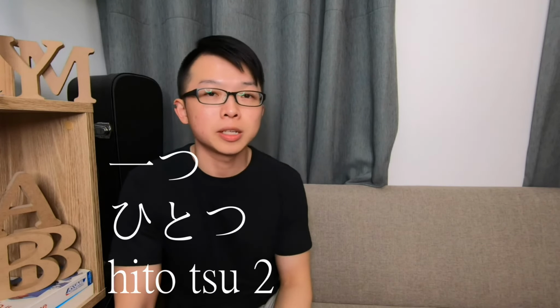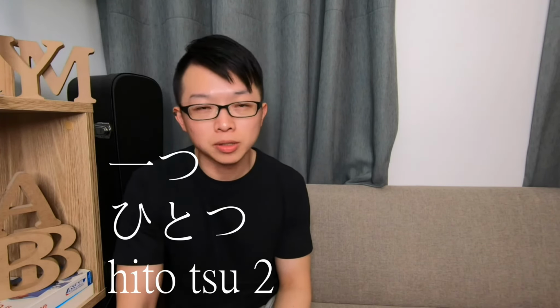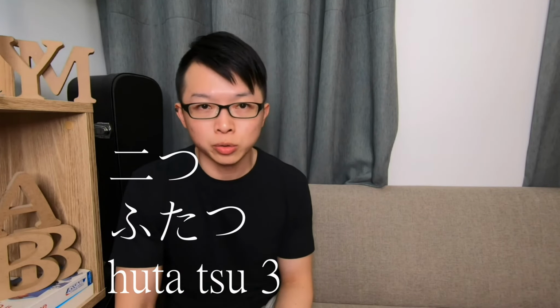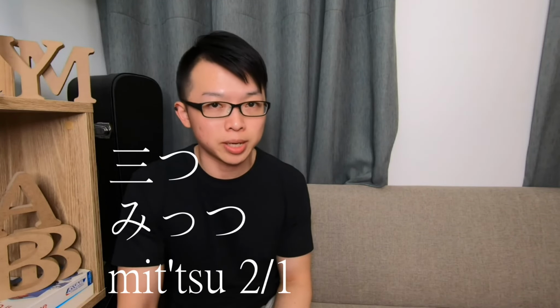And for counting things without specifying the classifier, in Japanese we have 一つ for 1, 二つ for 2, 三つ for 3, and tō for 10. Like in Mandarin, it's also easy to combine the numbers in Japanese, and they are mostly pronounced in the onyomi way.